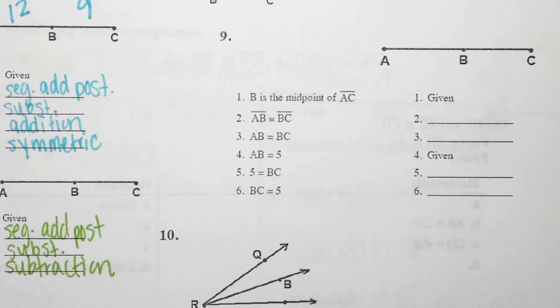Okay, so 6 is symmetric. We're just gonna put transitive because we like that one.